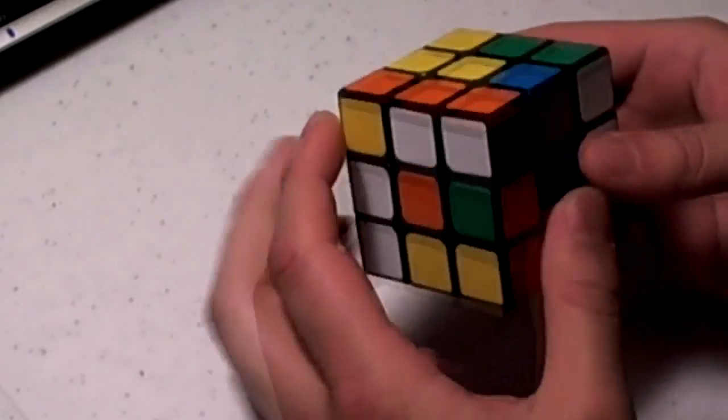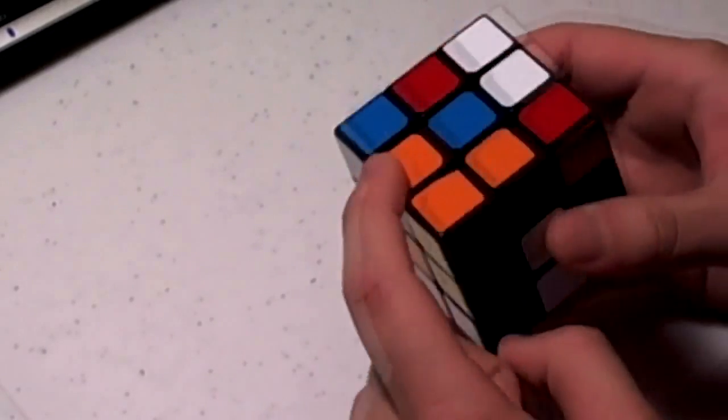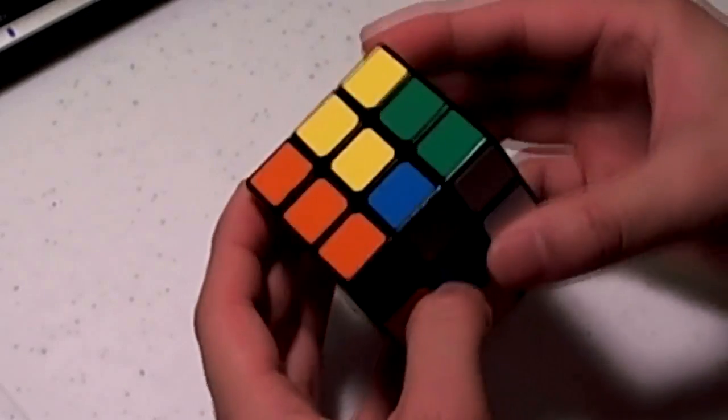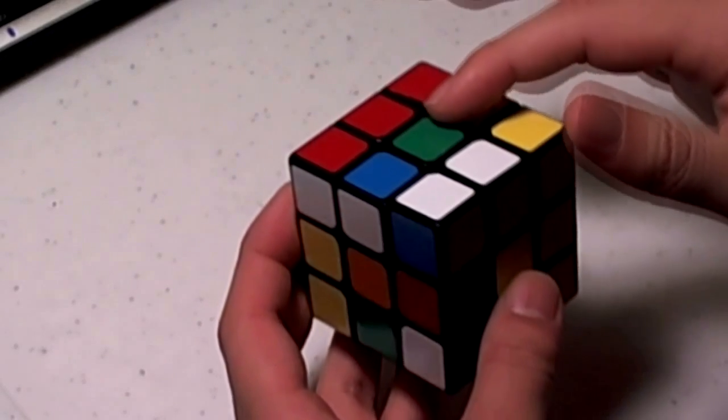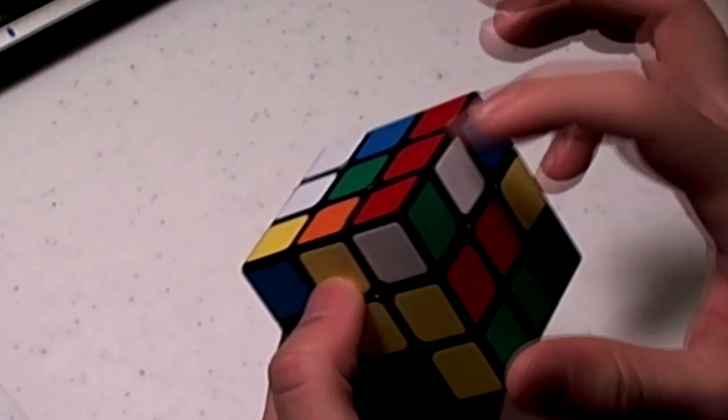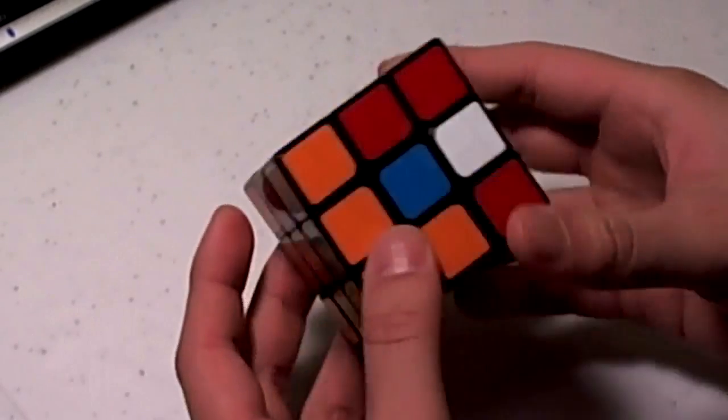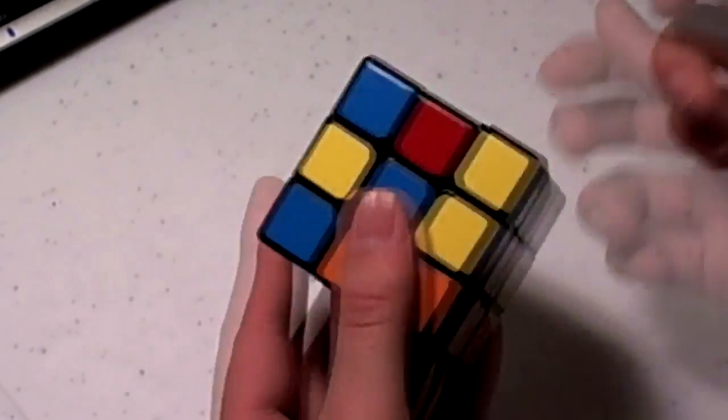All right, so we have 6 wrong edges, 2 in the back, 1 on the top, 1 on the front, and 2 on the bottom layer. So what I'm going to do is a U-turn to form 3 in the back, and I'm going to correct these 3, purposely making this one wrong. So now I have 4, so I'm just going to put them all in one face.